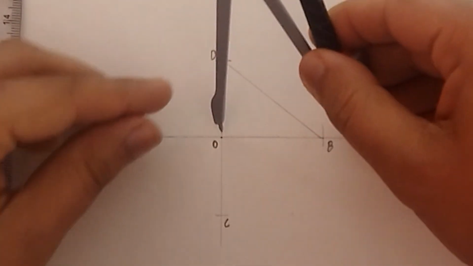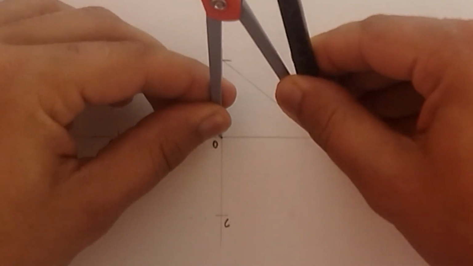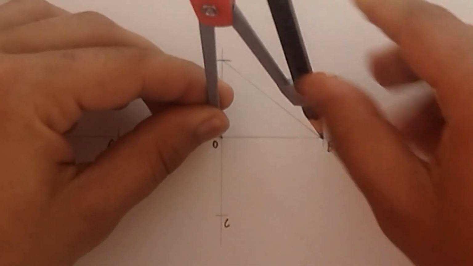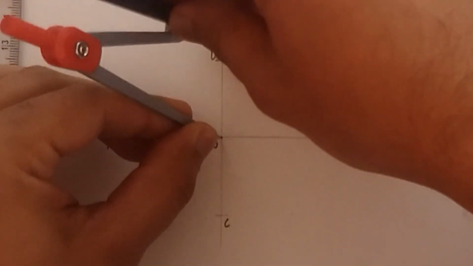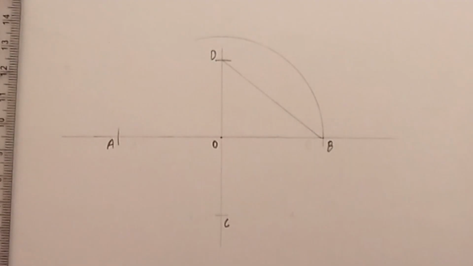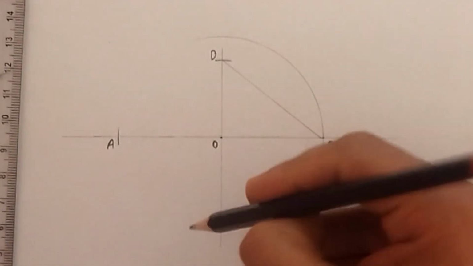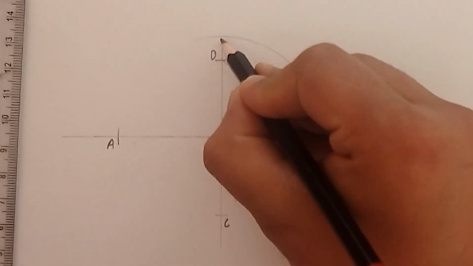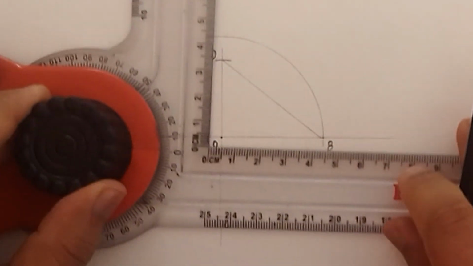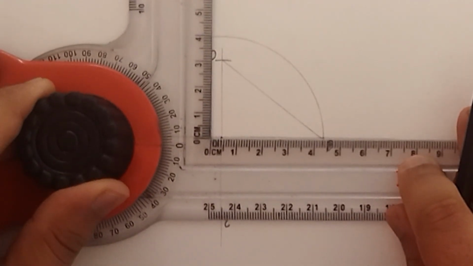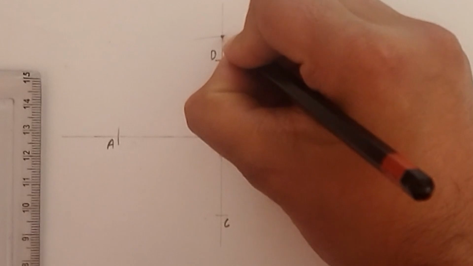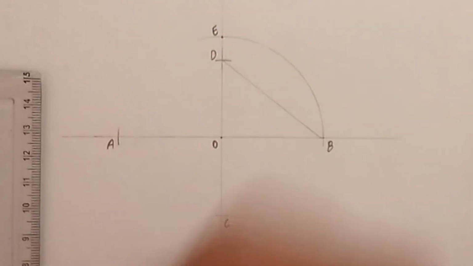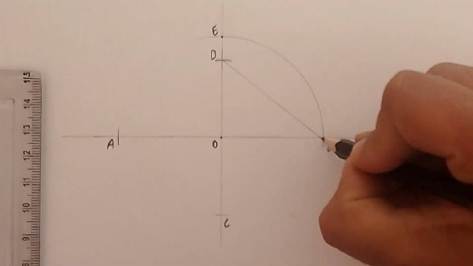Now with center O and radius OB, sketch a circular arc. Extend the line CD to meet this circular arc, and mark this point as E. Okay.